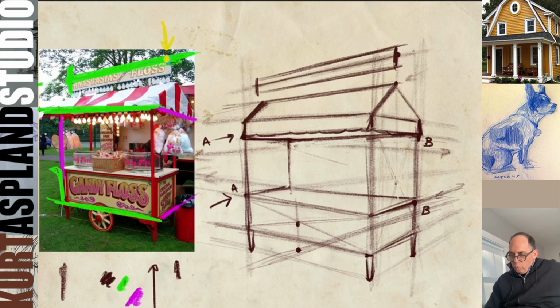All right, I'm going to draw the wheel, and from that axle I'm going to go out the same distance. You see that? And then using the axle as my minor axis, there's my wheel for the cart.